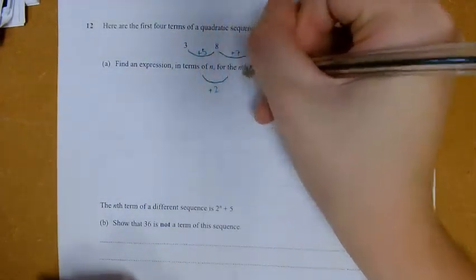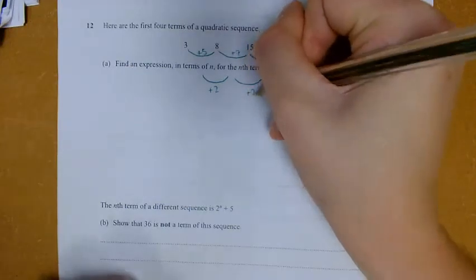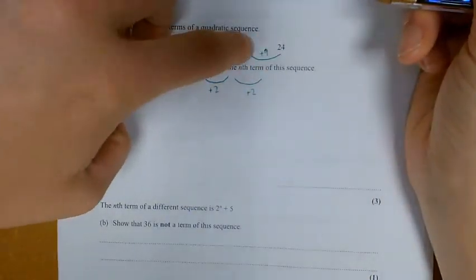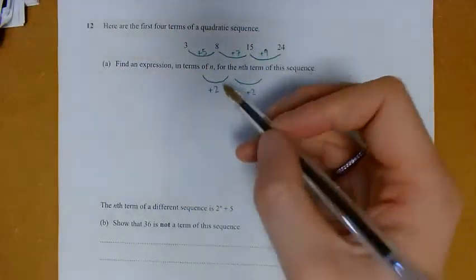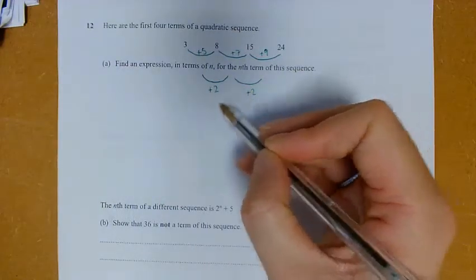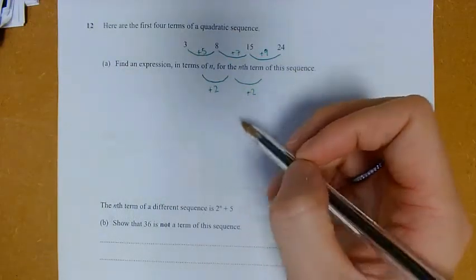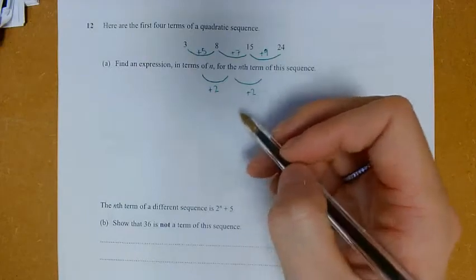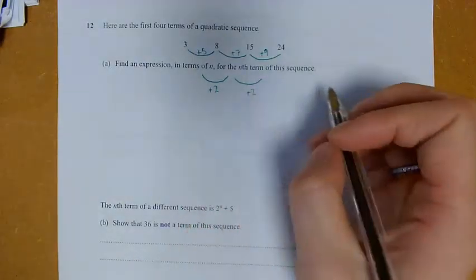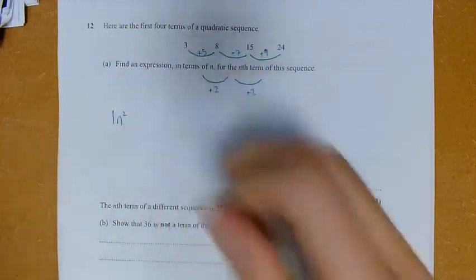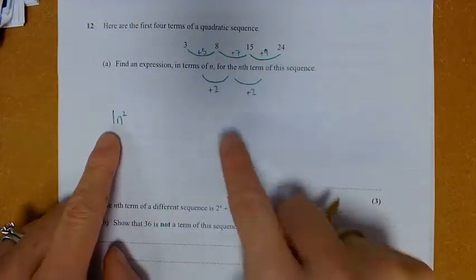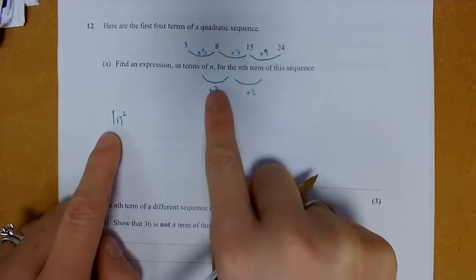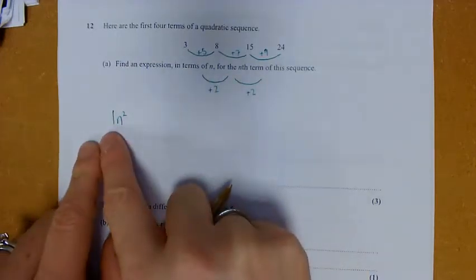So this goes up by 2, and this goes up by 2. From 5 to 7 is 2, from 7 to 9 is adding 2. Once you've done that, you half this number, whatever it is. If it was 4, we'd get 2, but because it's 2, we get 1. And that means that our nth term is going to start with 1n squared. But we don't normally write 1n squared, but I'm just doing it to show the point here that we're halving that number, and that's what goes in front of n squared.